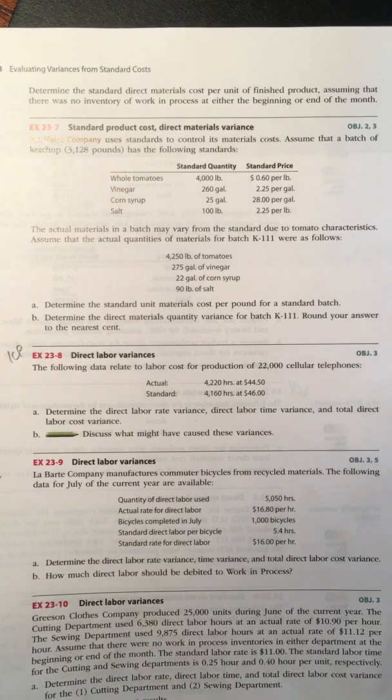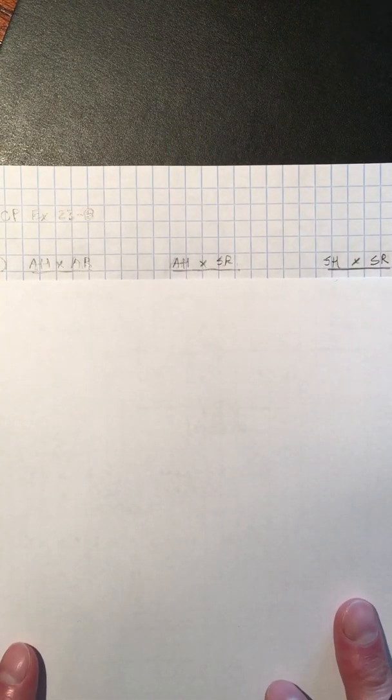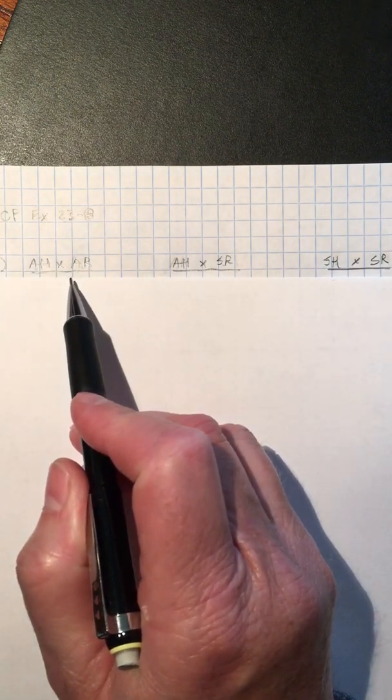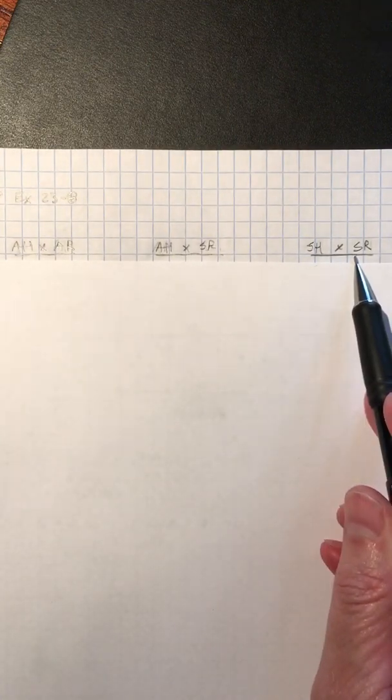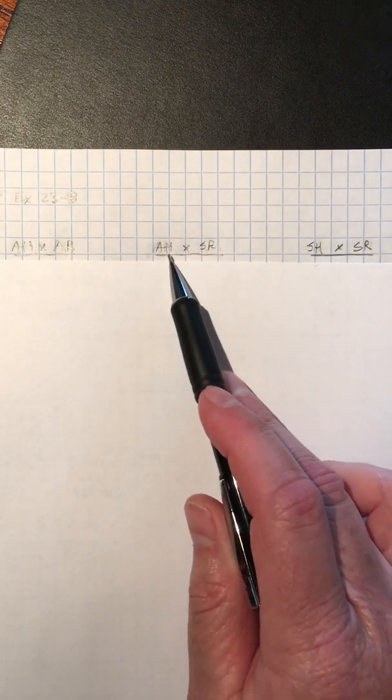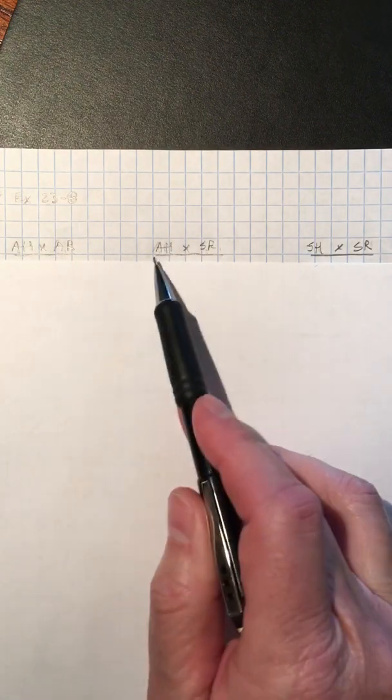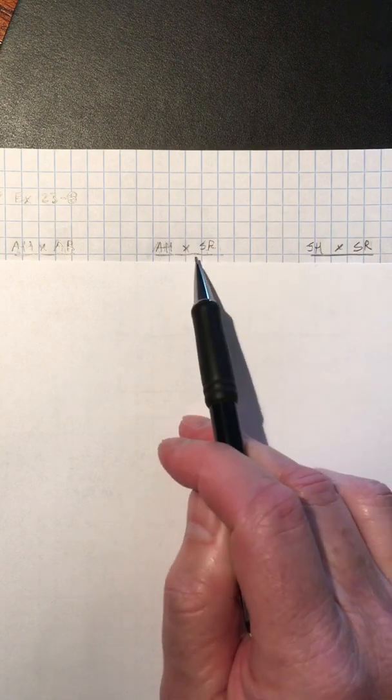So let's take a look at how to work through this problem. Again, I'll create my goalpost here. I've got actual hours times the actual rate on one side. Jumping over to the other side, I've got the standard hours times the standard rate. And in the middle, I've got the actual hours times the standard rate. So the AH comes from this side, the SR comes from this side. That's kind of how I remember what the middle should be.